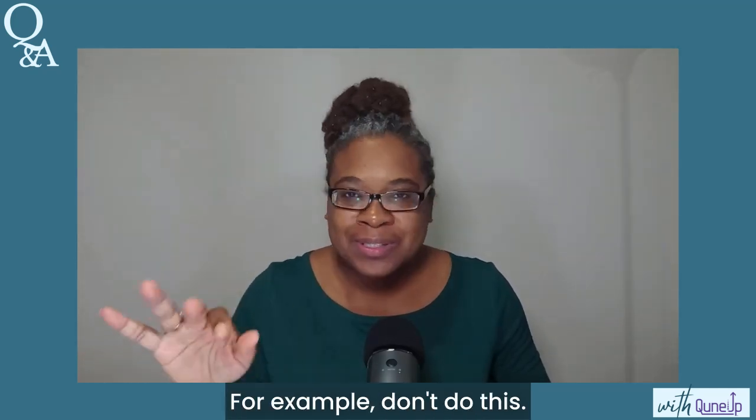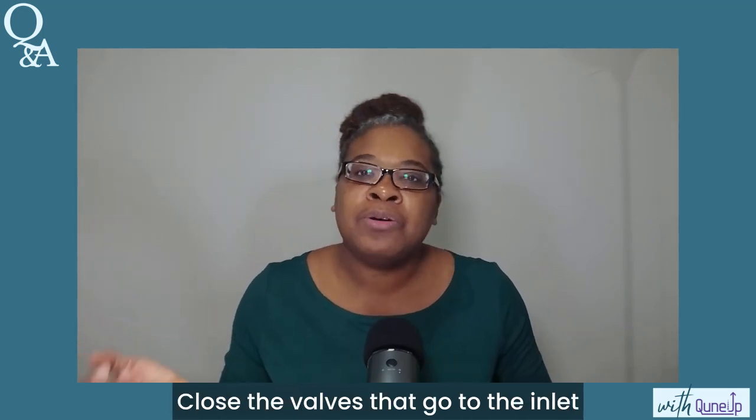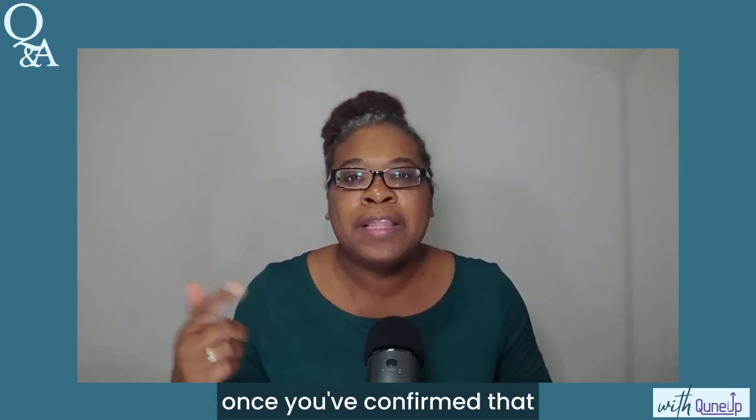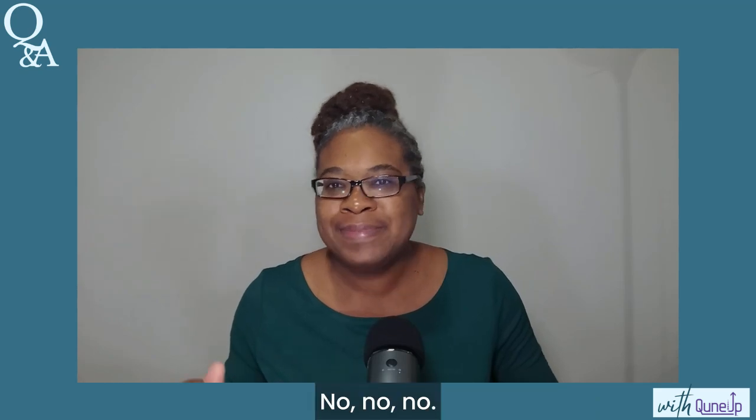For example, don't do this. Close the valves that go to the inlet and the outlet of the pump, and then open the drain valve once you've confirmed that the power has been disconnected from the pump. No, no, no, no, no.